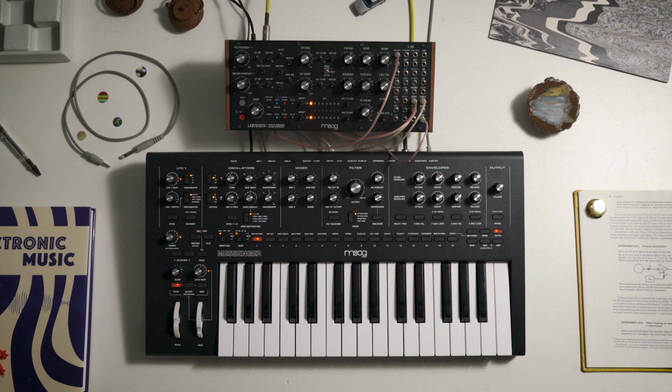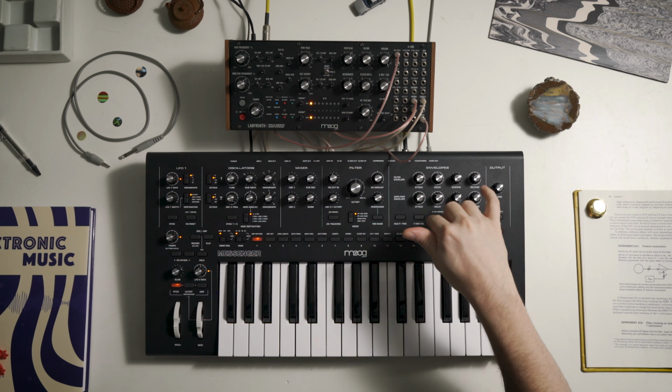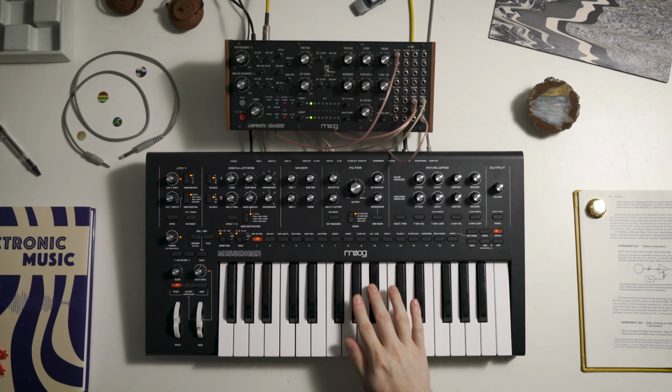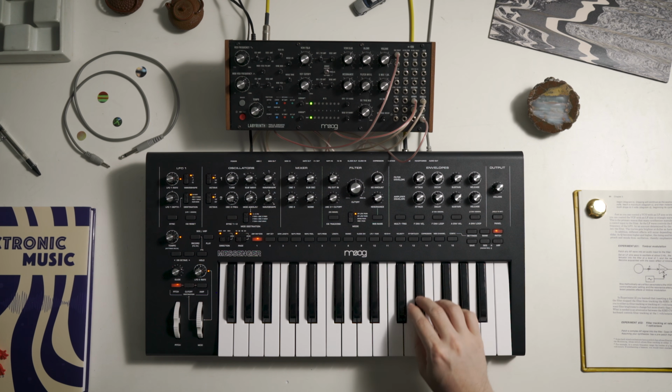Now on Messenger, I'm starting from the initialized patch, so we're just listening to oscillator 1. It's set to a sawtooth, filter is wide open, and there's no attack or release on the envelope. So that's what it sounds like. I'm going to add a little bit of release.